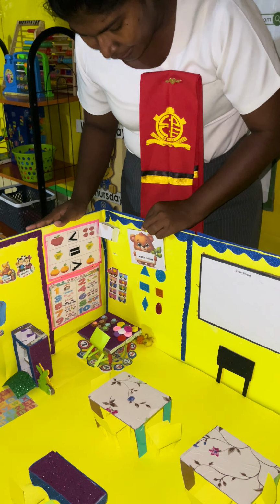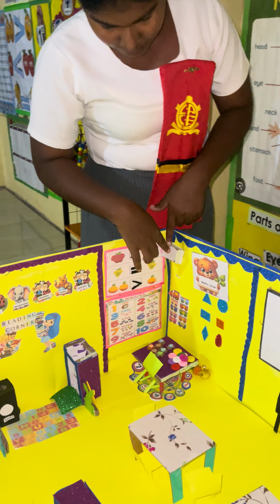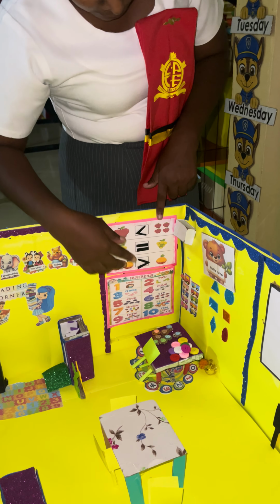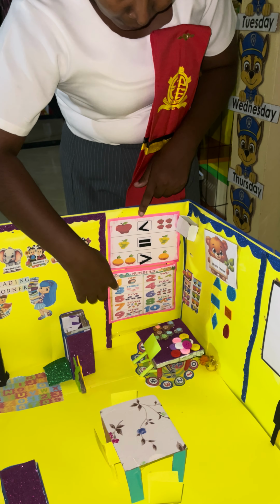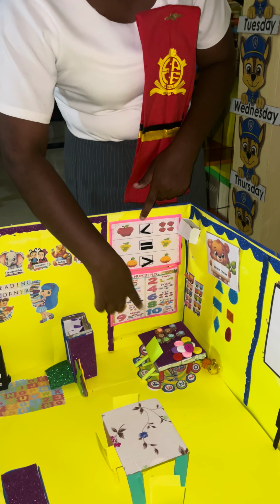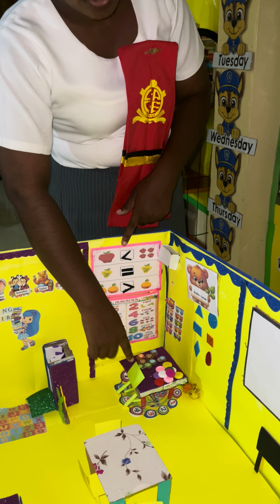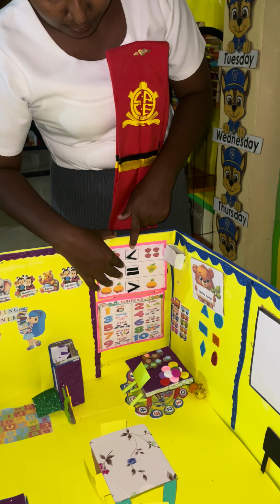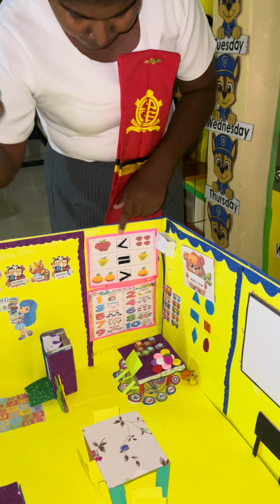Here I have my maths area. Here I have AC also. The children will learn shapes. They will learn comparing quantities and their signs. They will learn to count. And here I have some manipulatives that can help the children to count and also do comparing of quantities. Here also I have a little number chart.